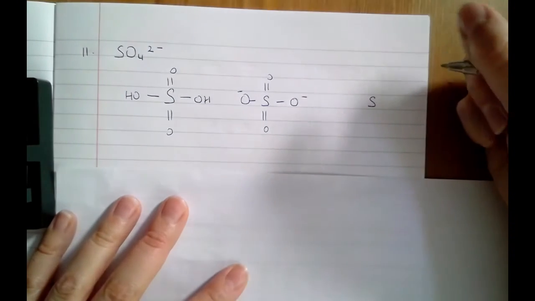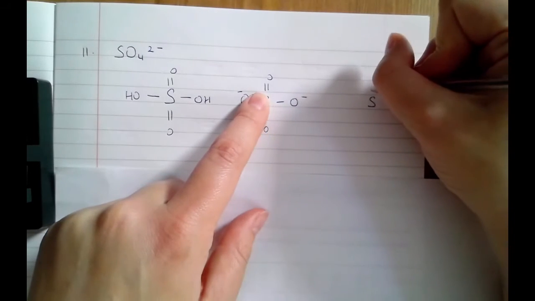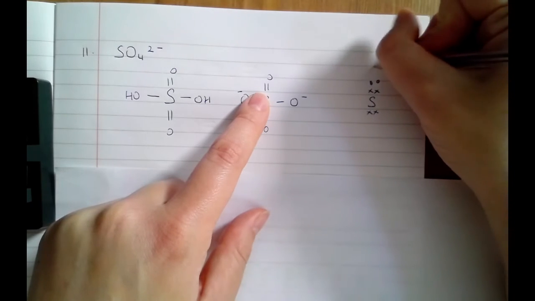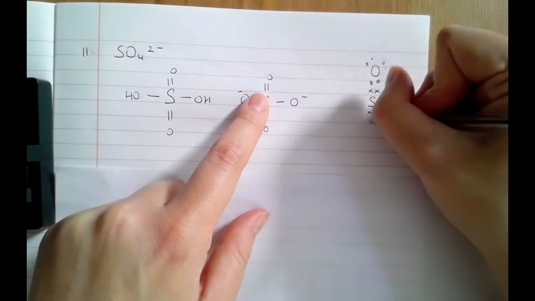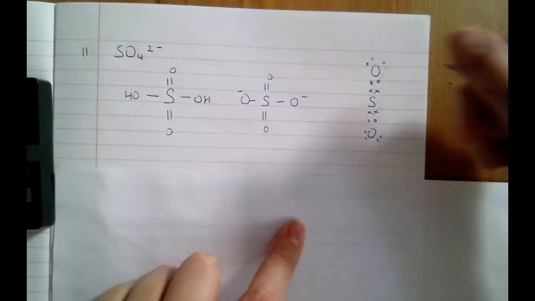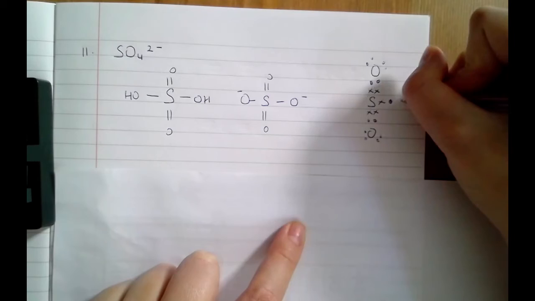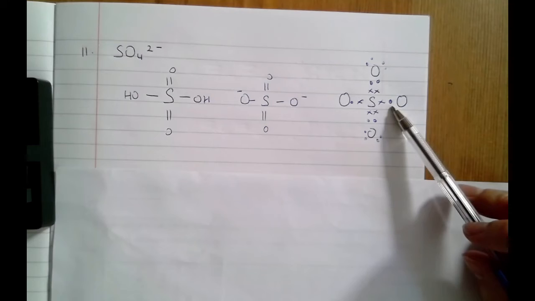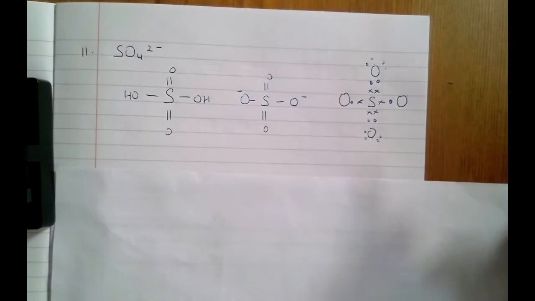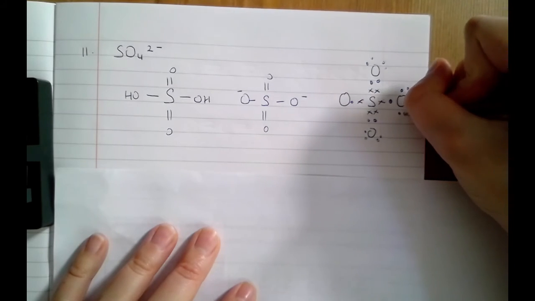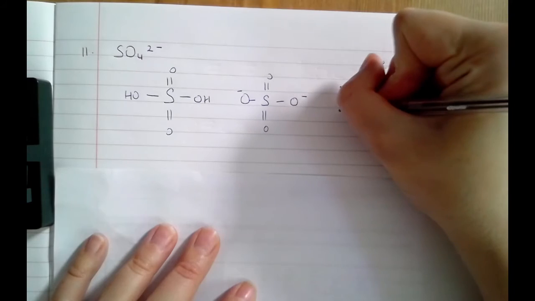So I've got my sulfur here, a double bond to this oxygen. So I'm going to go with crosses for sulfur. I'm going to go dots for oxygen. So this part is going to look like this. So I should be filling those in. Okay. The second part here, I've got a single bond between sulfur and oxygen. Okay. And then normally on oxygen, I would be drawing 4 electrons. So I'm going to be drawing that here. 1, 2, 3, 4. 1, 2, 3, 4.